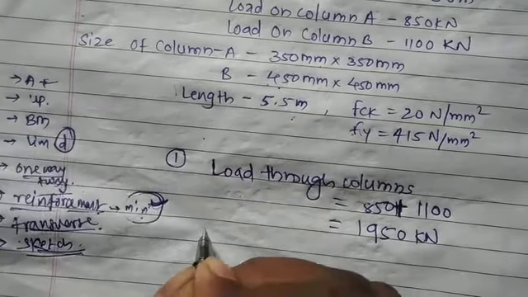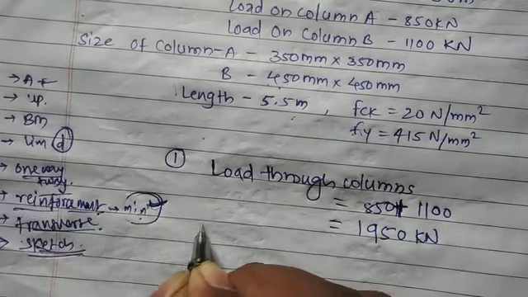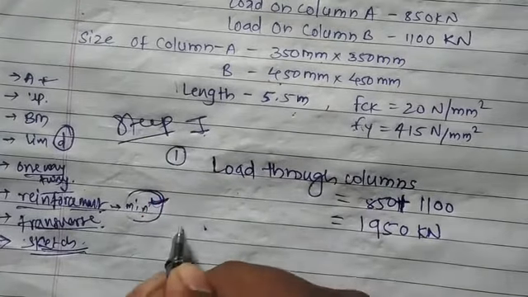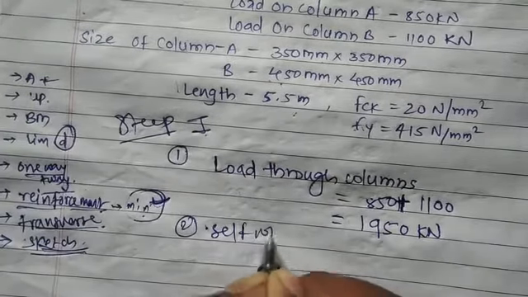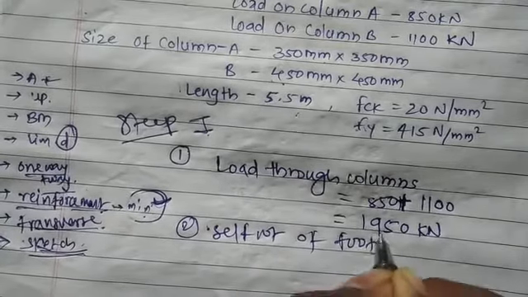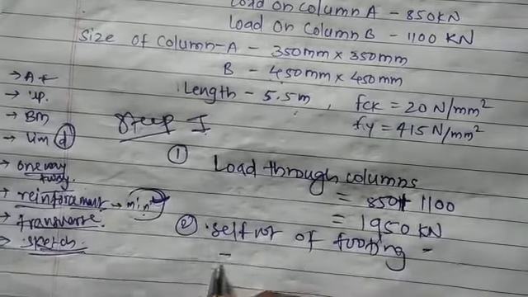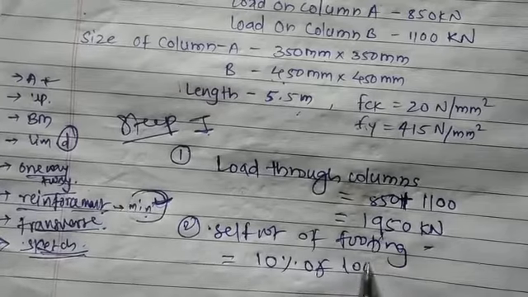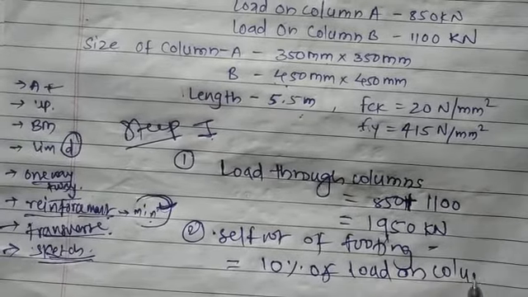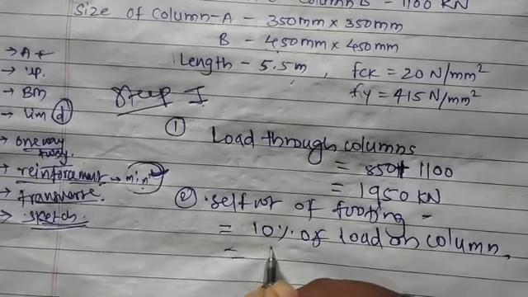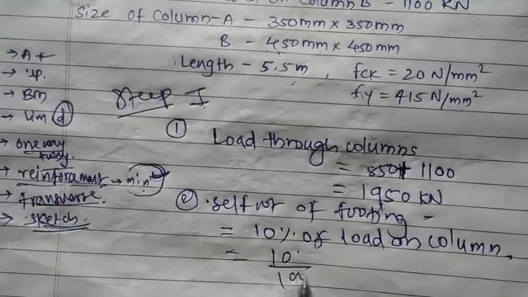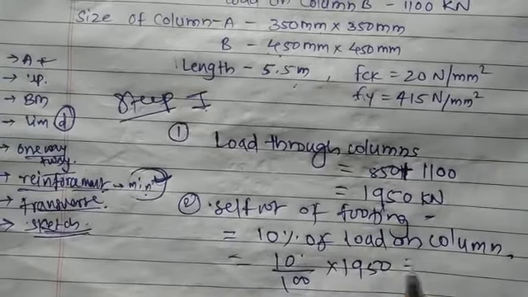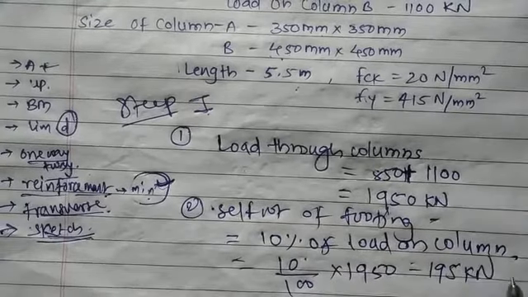Now self weight of footing. So this is step 1. Second, we'll calculate self weight of footing. As we know, we are going to assume the self weight of footing as 10% of load on column. So self weight of footing will be equal to 10 divided by 100 into 1950. So it will be 195 kilonewton. You can calculate this.